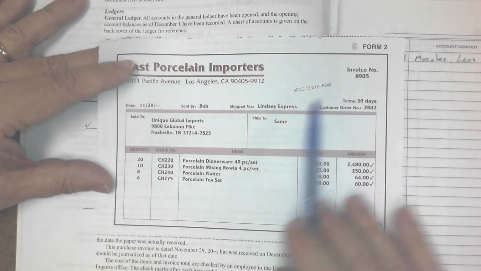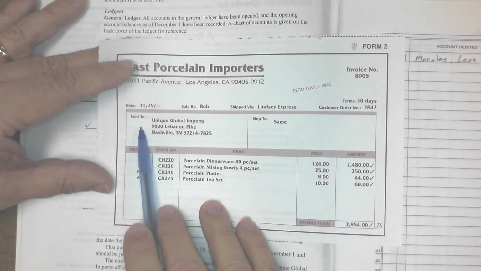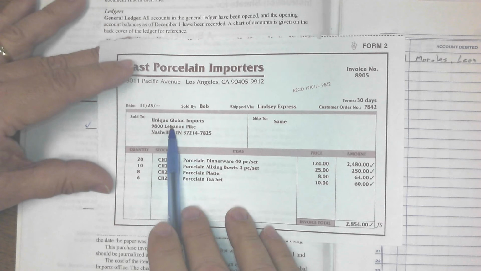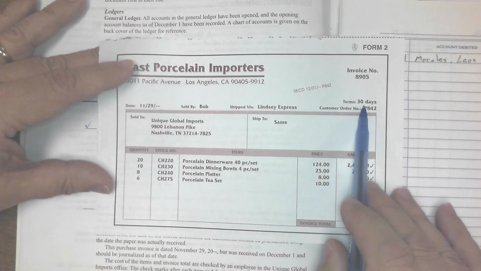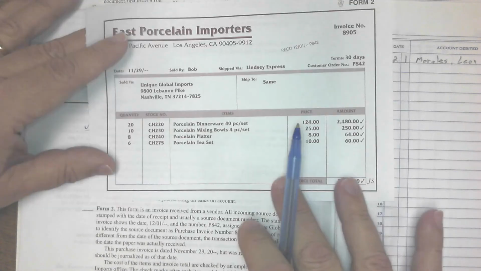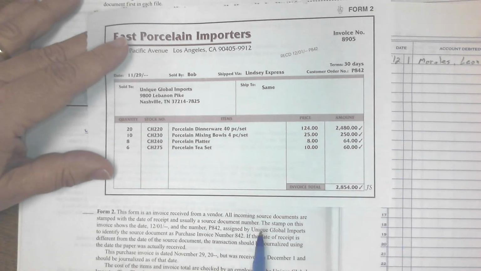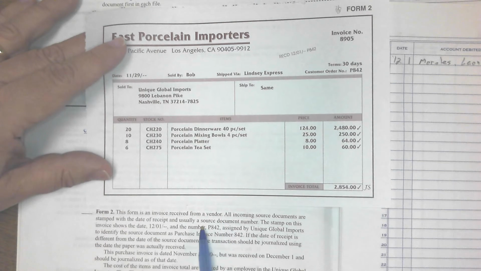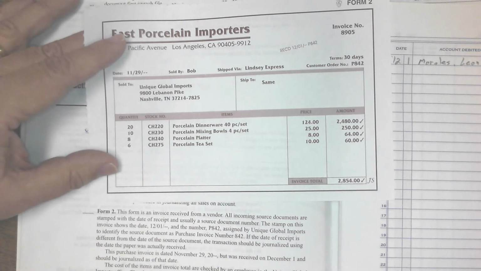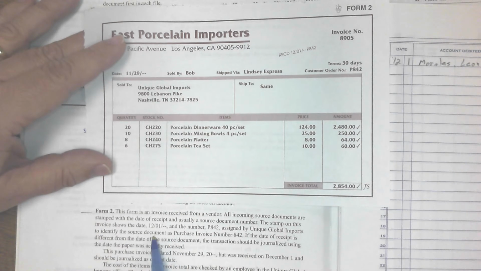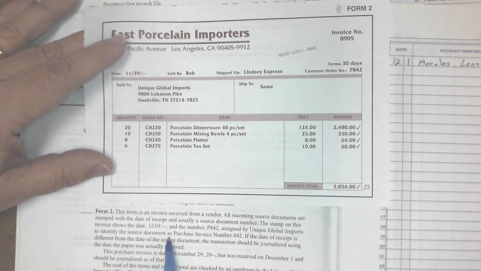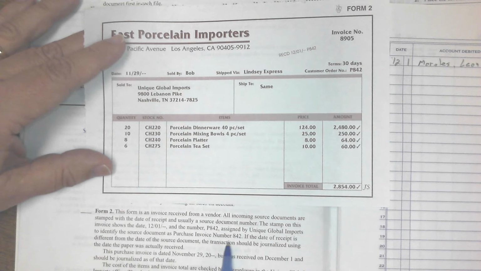So it's an invoice to us. So we're Unique Global Import, so this is a bill sent to us. It's supposed to be paid in 30 days. Okay, so all the invoices that come in get stamped. The stamp shows 12/1. The number, signed Global Imports.